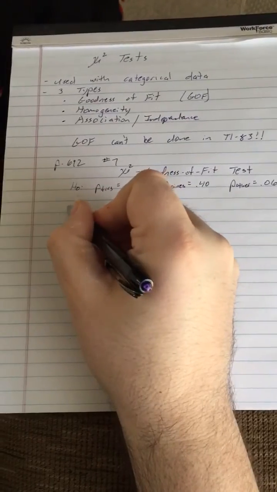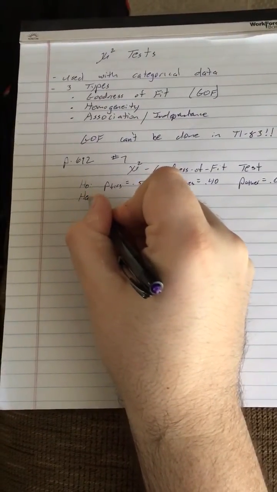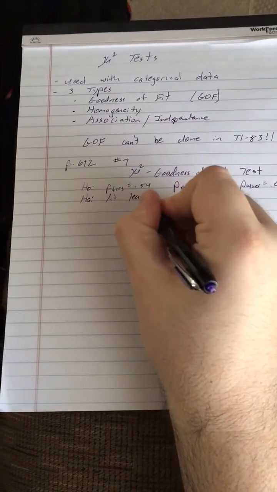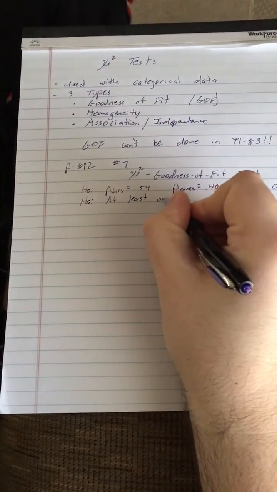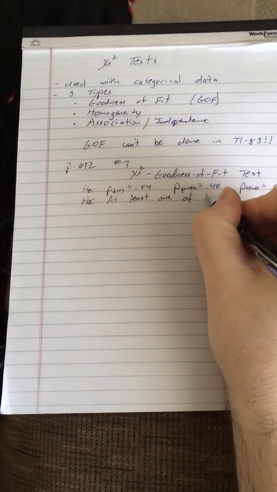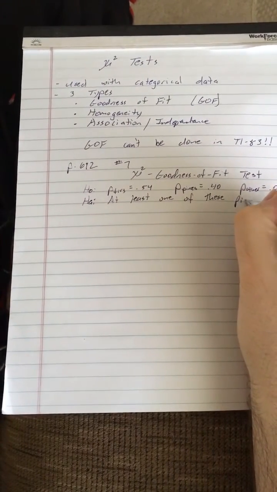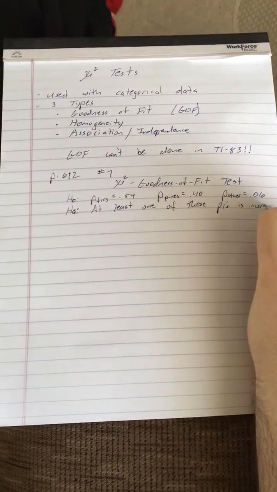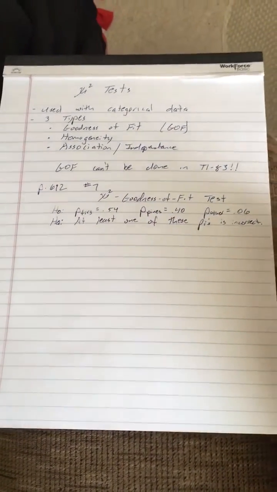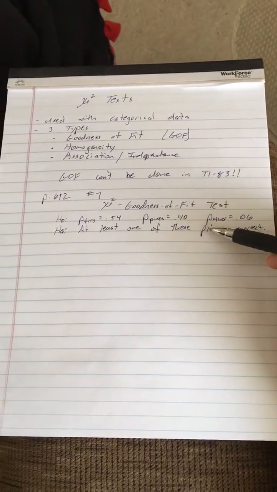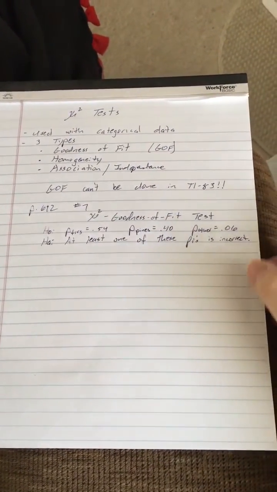The alternative is going to be at least one of these P's is incorrect. All right, so that's P subscript i. So at least one of these Pi's is incorrect.